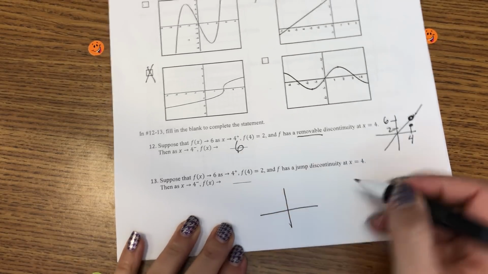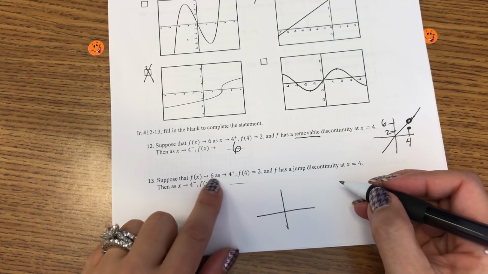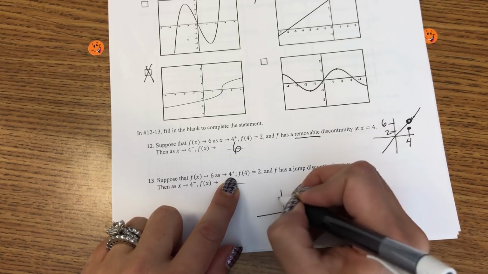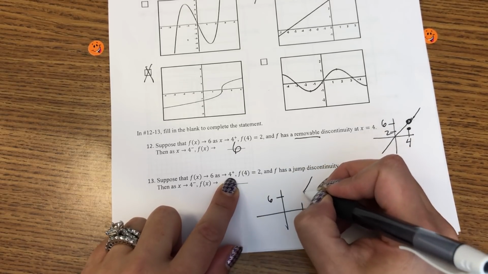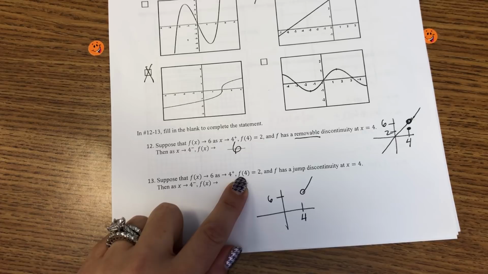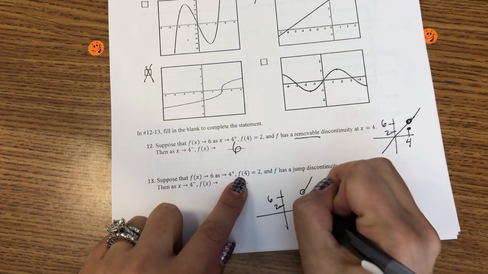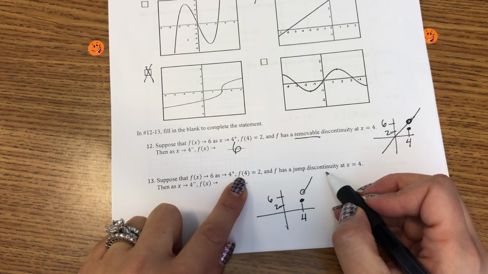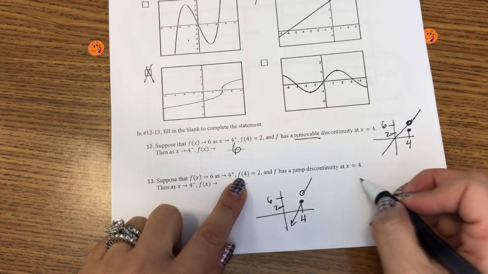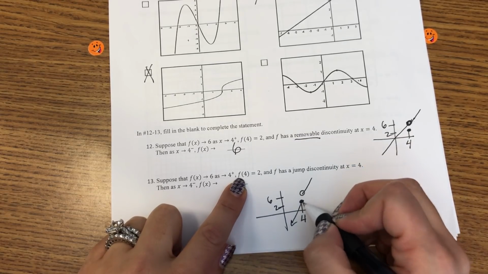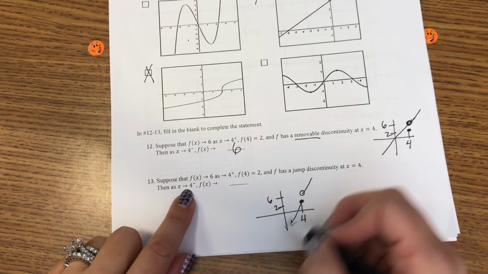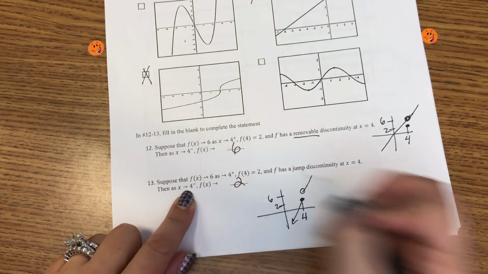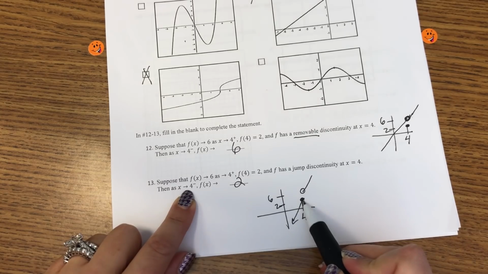All right, let's try that again. The y value is 6 as we approach 4 from the right. F of 4 is 2. It's a jump. So here's my jump. So as we approach 4 from the left, the y value is going to be 2, which is the bottom piece.